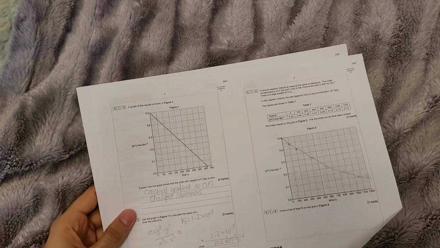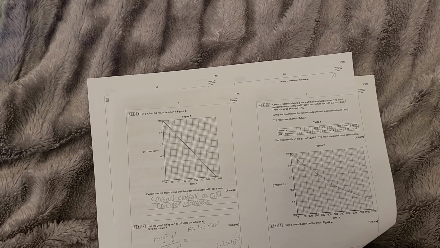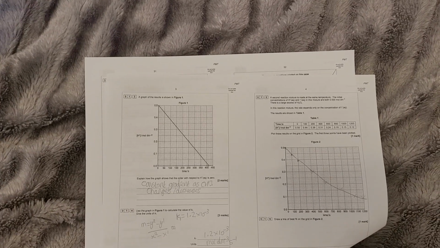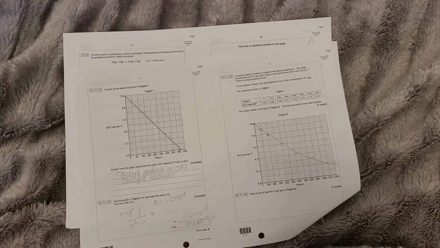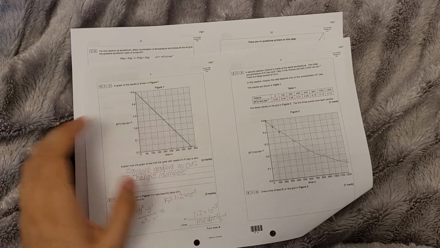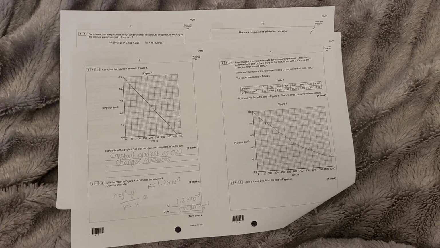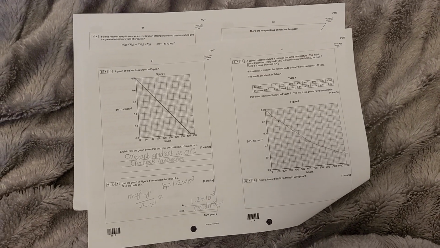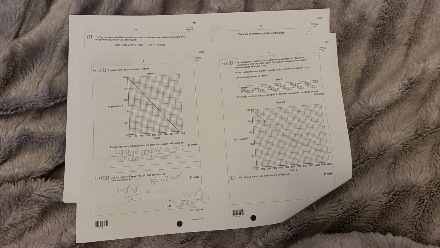Explain how the graph shows that the order with respect to H+ aqueous is 0: constant gradient as concentration of H+ changes/decreases. Calculate the value of k1 and give the units of k1. I just think about it: they're giving you a graph and they say calculate the value of k1, so it's obviously going to be the gradient. So m equals (y2 minus y1) over (x2 minus x1), find out the gradient. You get units of mol dm^-3 s^-1.